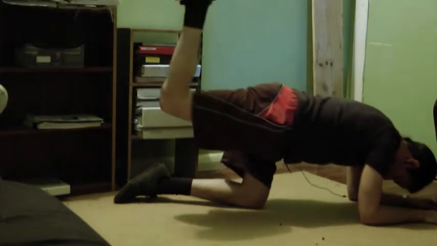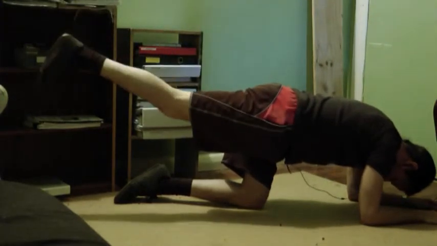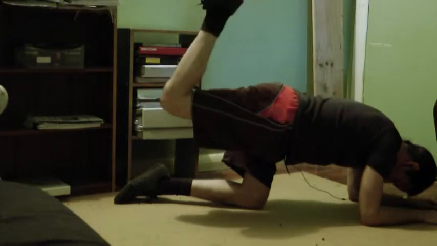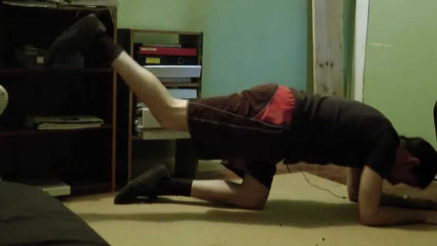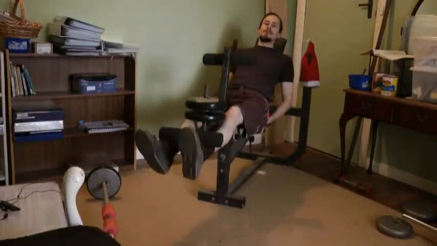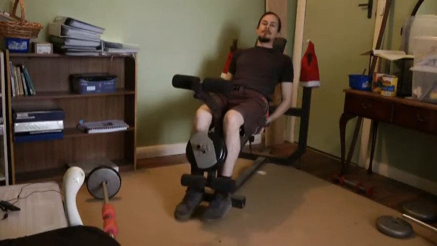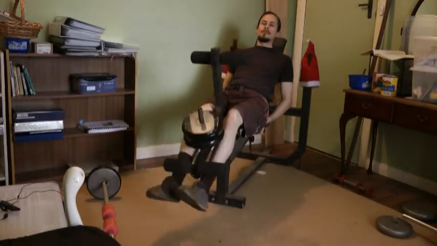This can be done on a machine or in a kneeling position on the floor with one leg extended out and bending. The quadriceps are a group of 4 muscles at the front of the leg, which will straighten out the knee.